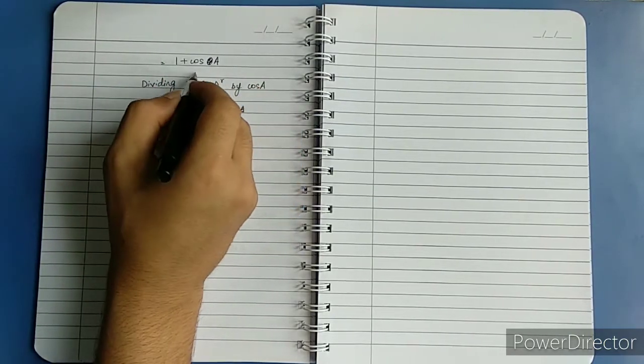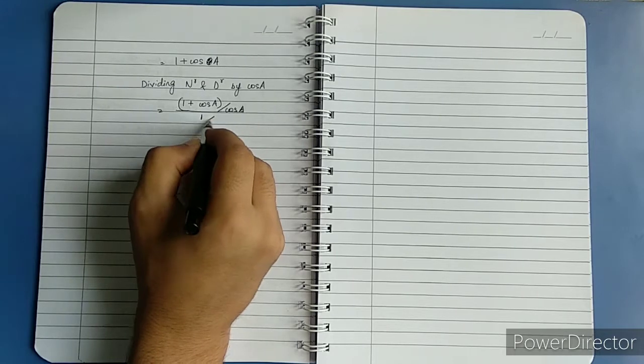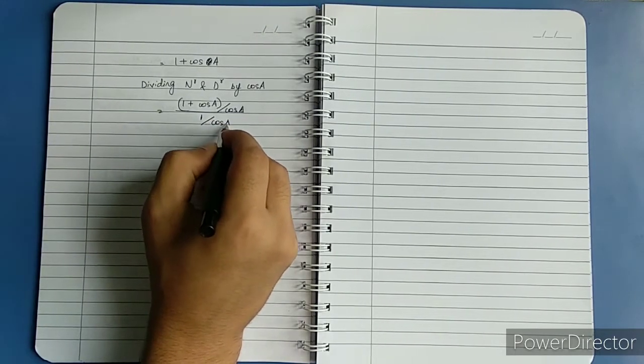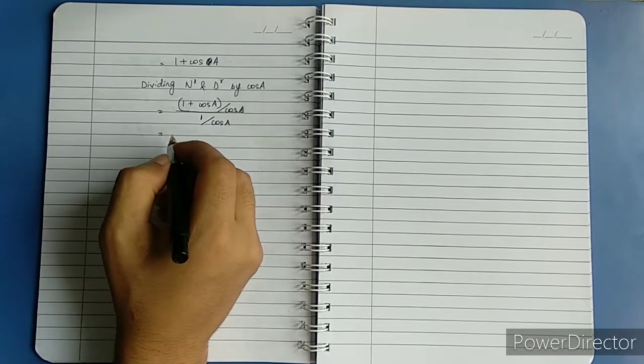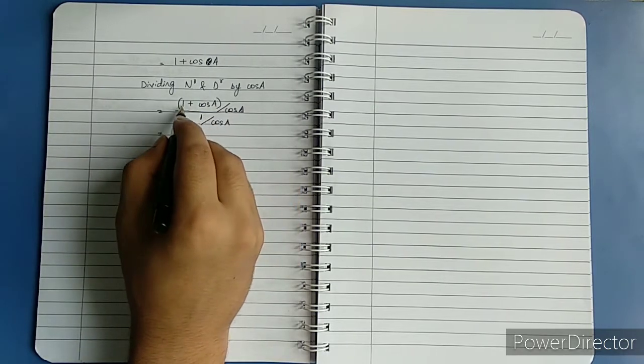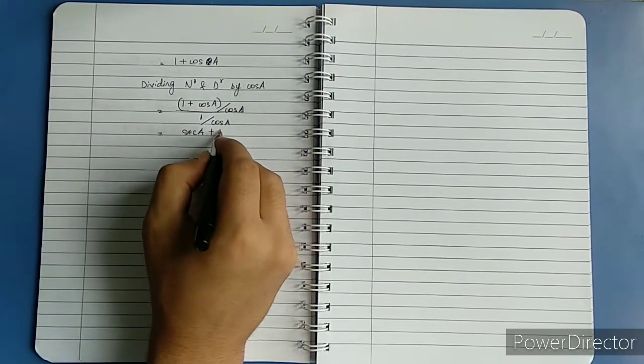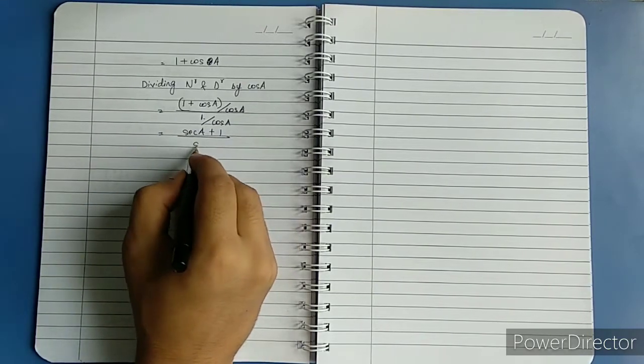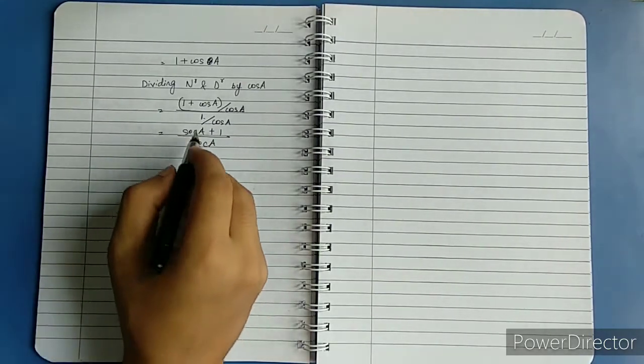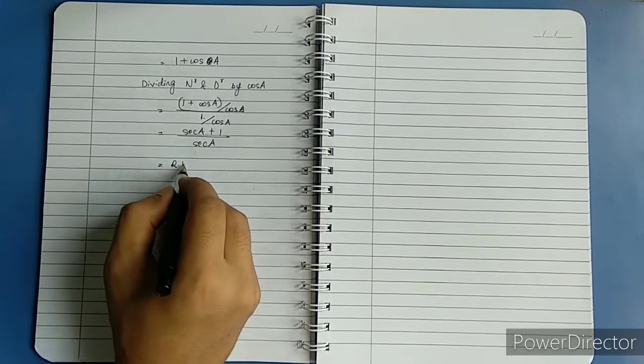In the denominator we have nothing, so that means there is 1. So 1 by cos a is sec a, plus cos a by cos a is 1, and 1 by cos a is sec a. So this is equal to our right hand side.